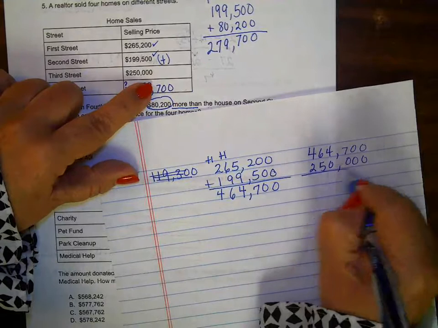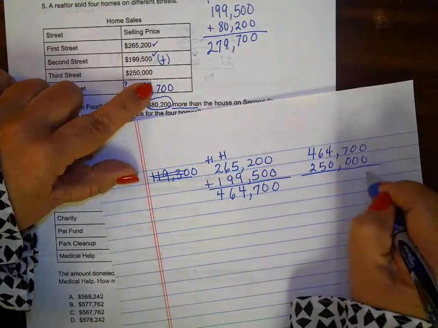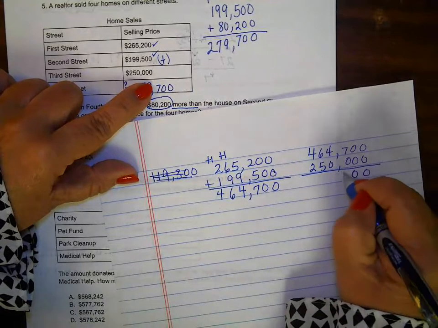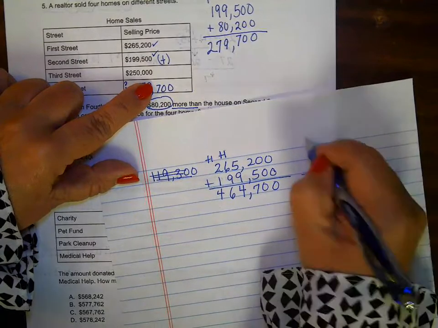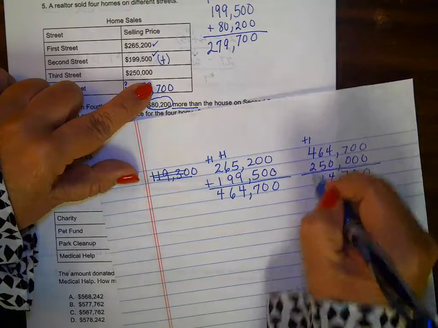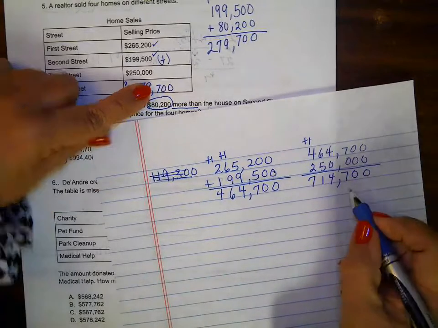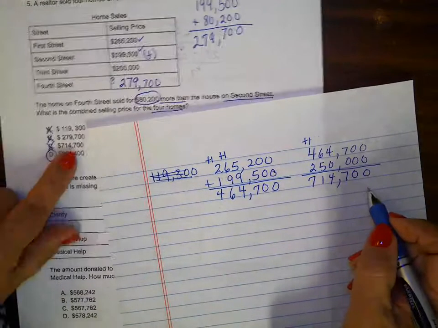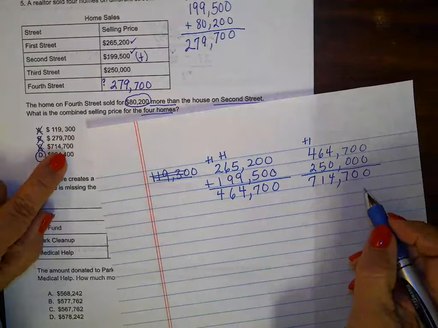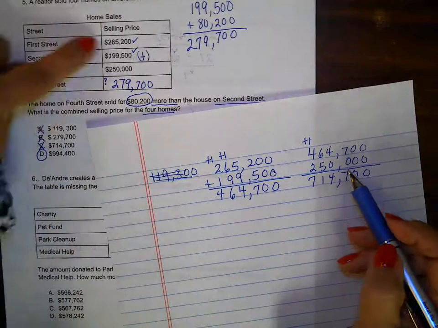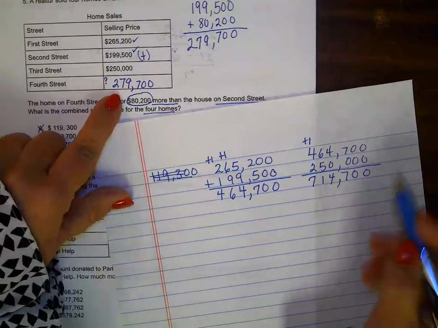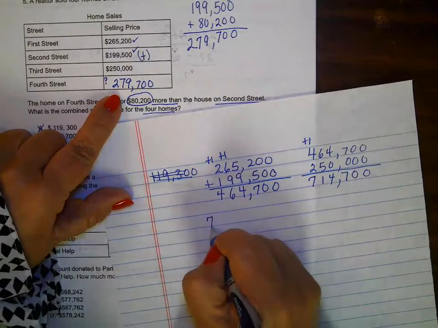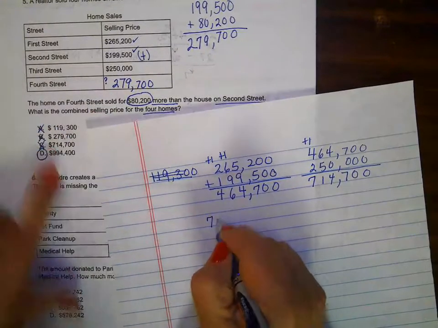It's really great work. If you don't use your fingers, you're missing out on some great guidance. So I have 4, that's 11, regroup, 4, 5, 6, 7. That's already 714. Oh, look at that. That's where we got that 714. That's only if we added up the first 3, and I hadn't even included the 4th Street. So we know that definitely doesn't work.